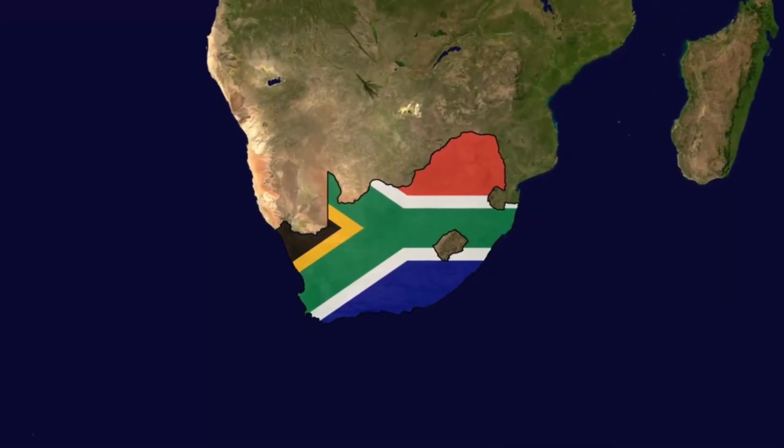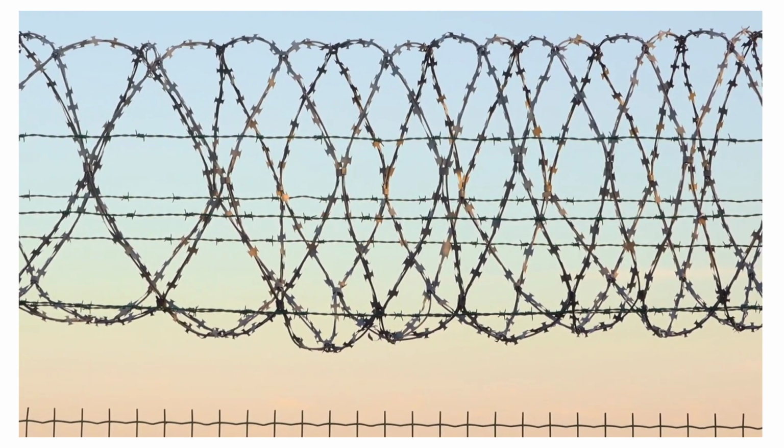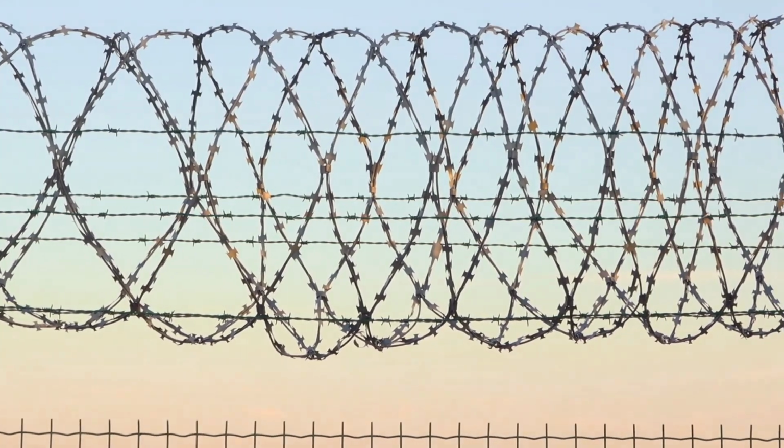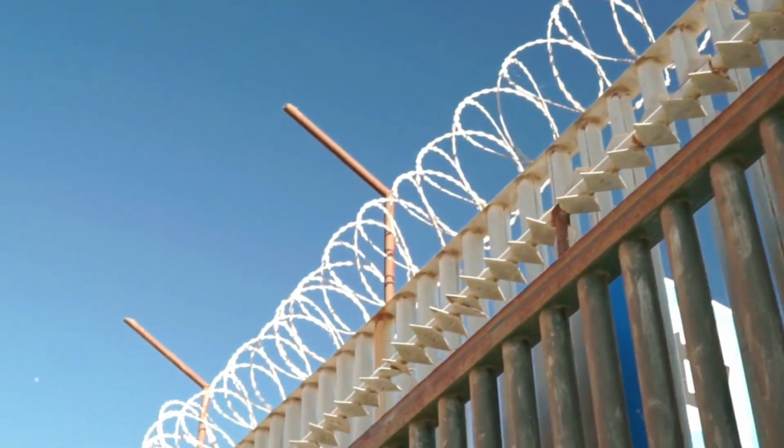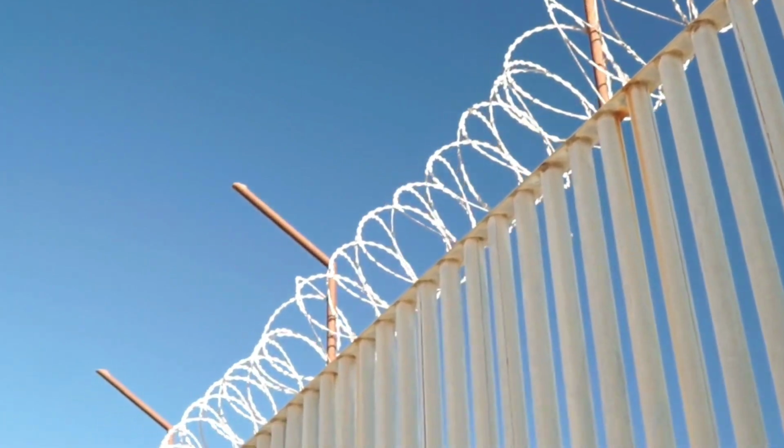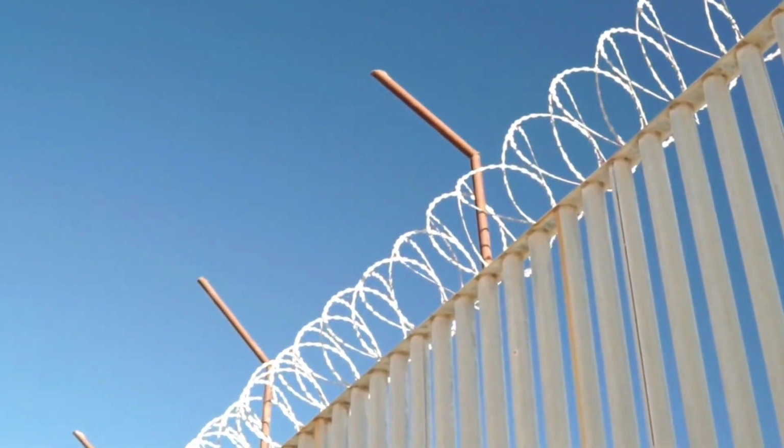In this 18th video, we will focus on how we can fix South African borders. Fixing South African borders is a complex issue that requires a multifaceted approach. Here are some steps that can be taken to address the challenges facing South African borders.